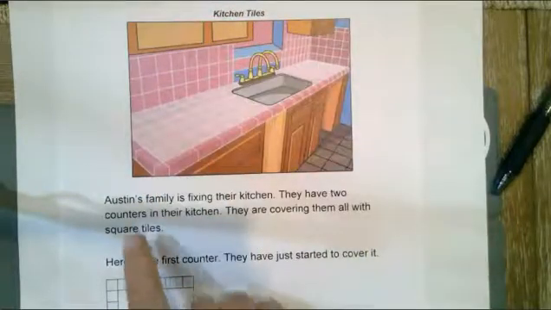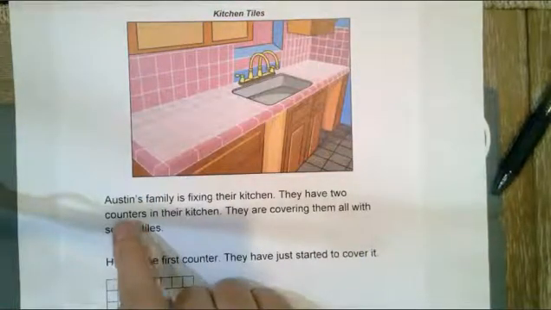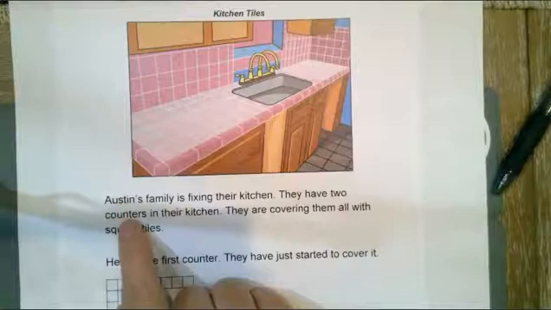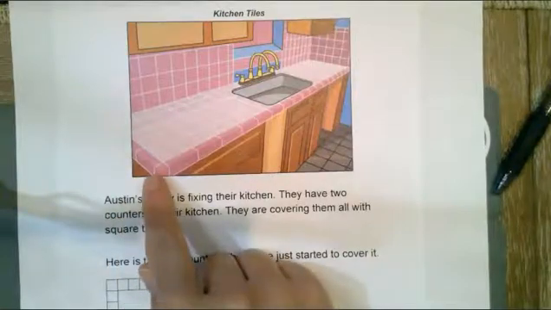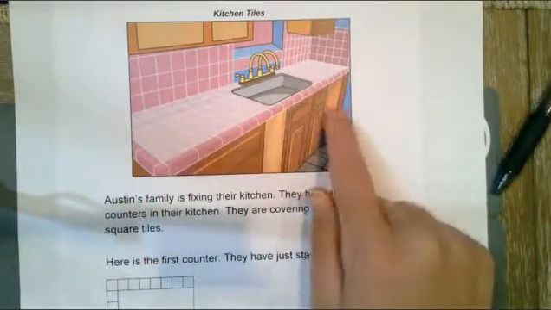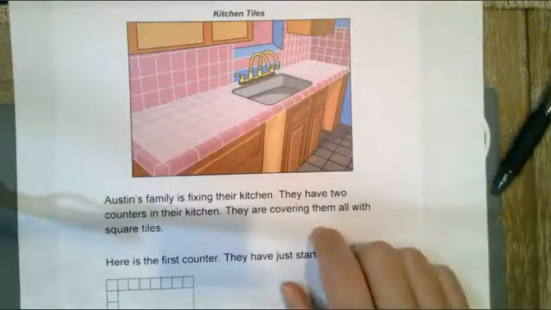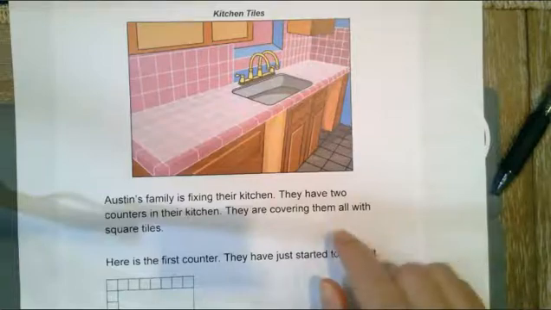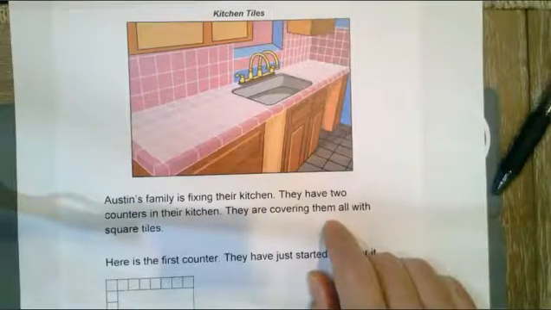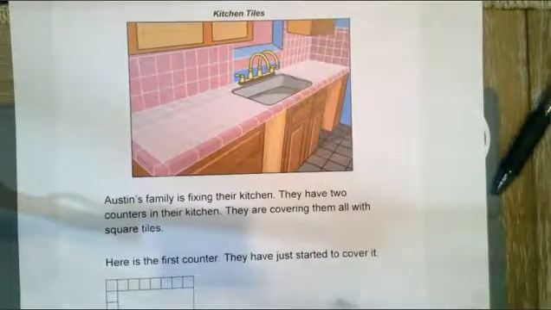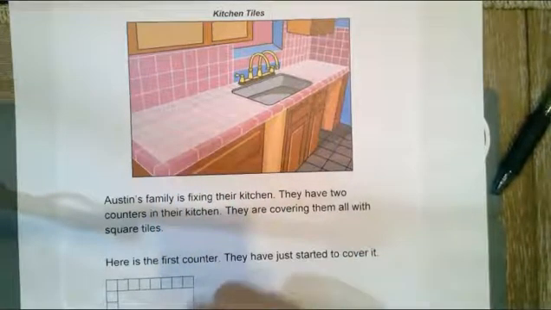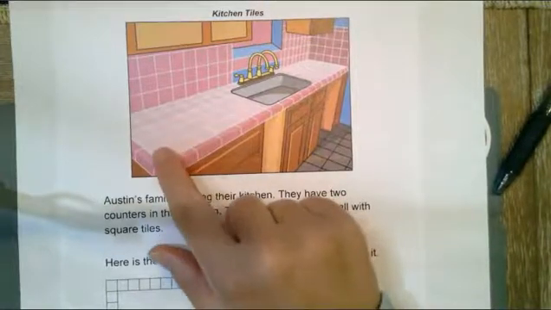So sorry if that's a little confusing, but counters in this situation is referring to the place in your kitchen where you set dishes on or you chop vegetables on, and not the math manipulative. Okay, and so they have 2 counters and they're covering them with tile. Do you have tile like this in your kitchen? It's important to note that there are square tiles.